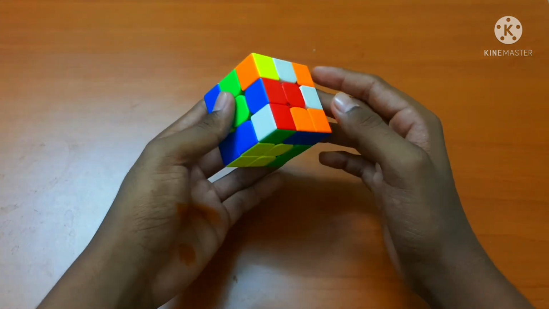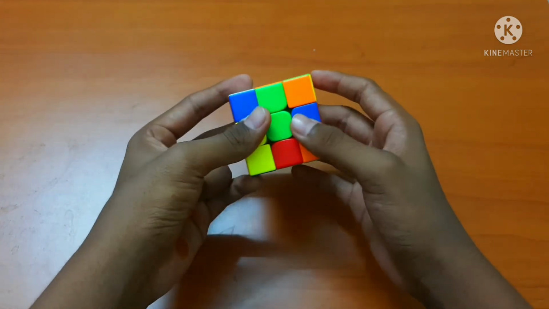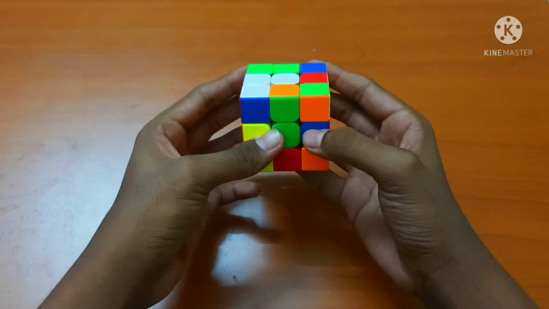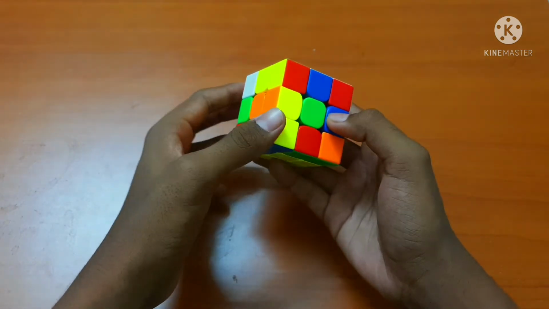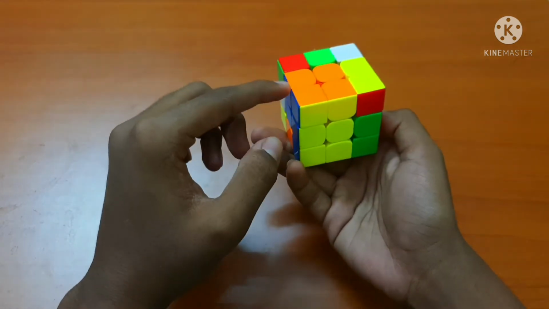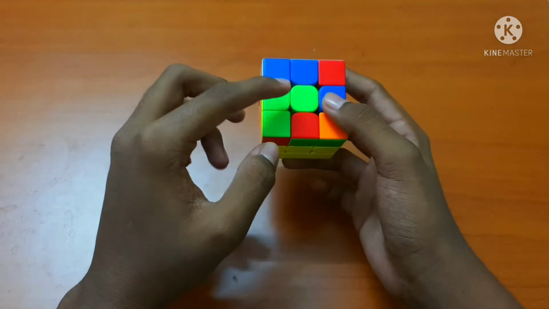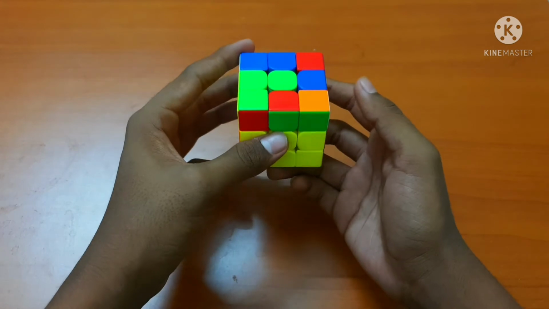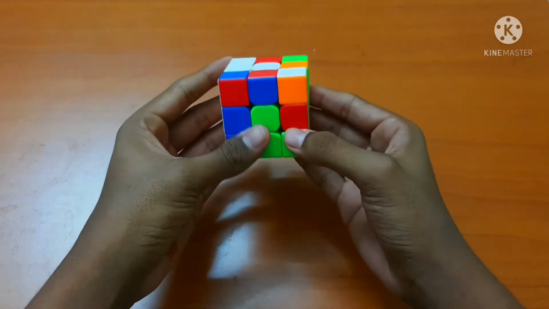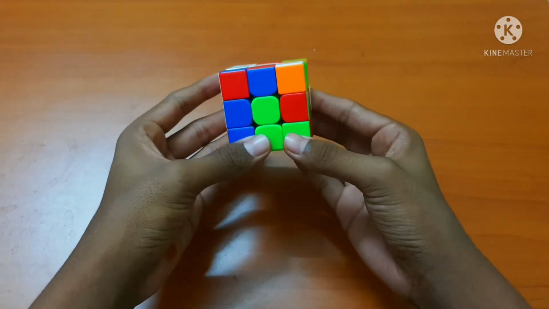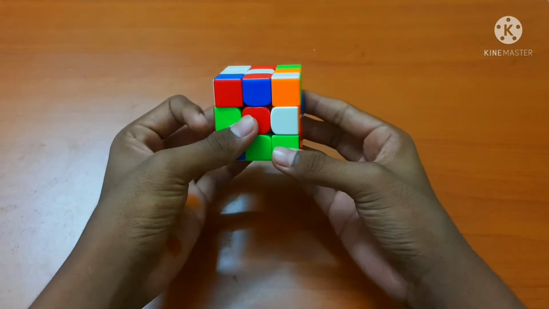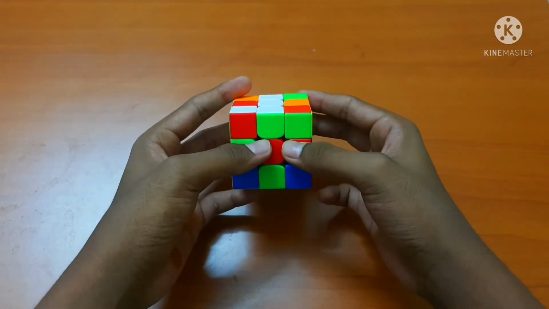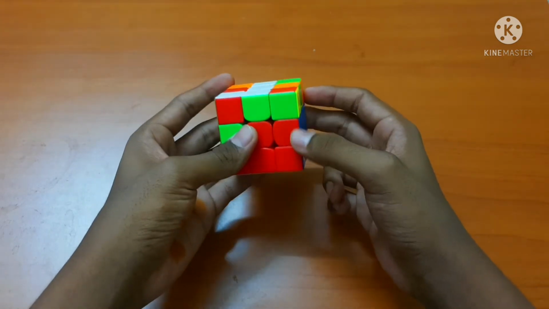Then he did D2 to move this free pair here to make a block, and did U prime and solves this block here as well as attaching this cross edge to its center, and did F prime and completes the X cross.